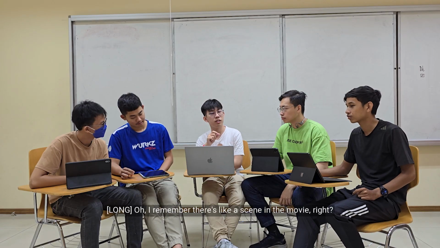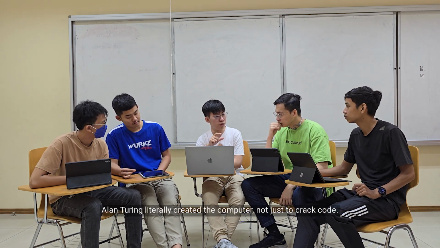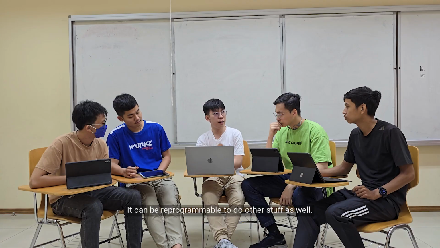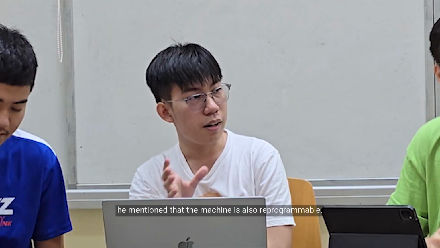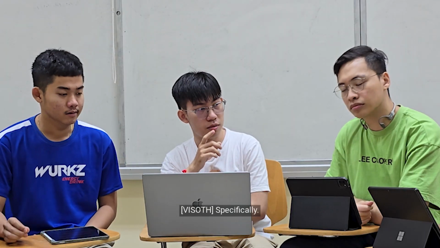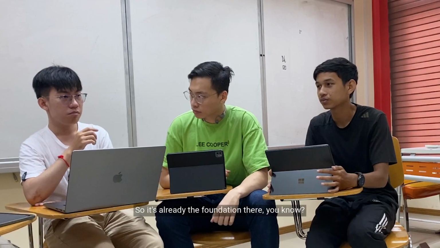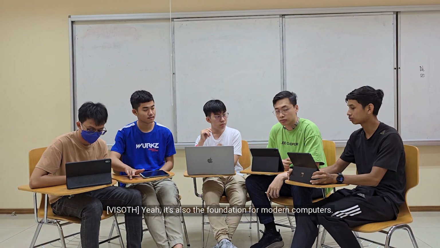Oh, I remember there's a scene in the movie, right? Yeah. Alan Turing literally created the computer not just to crack code, it can be reprogrammed to do other stuff as well. He mentioned that the machine is also reprogrammable. Yeah, specifically. So that's the foundation, all the foundation for modern computers.